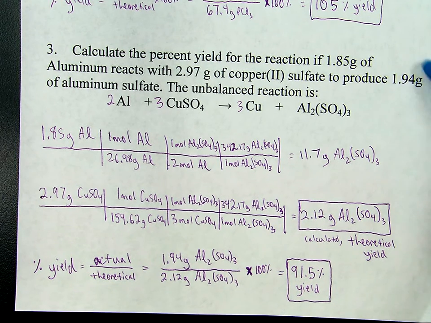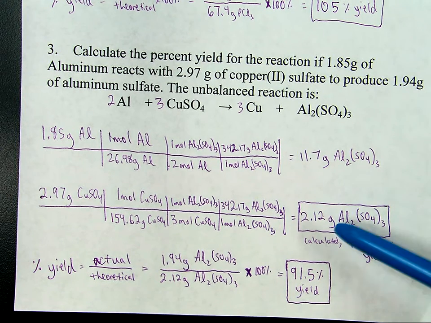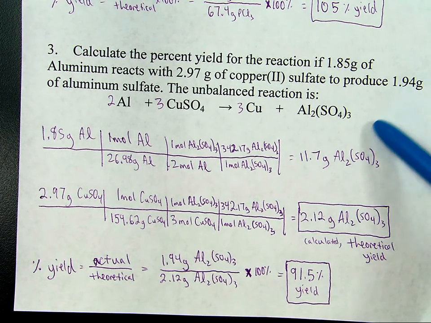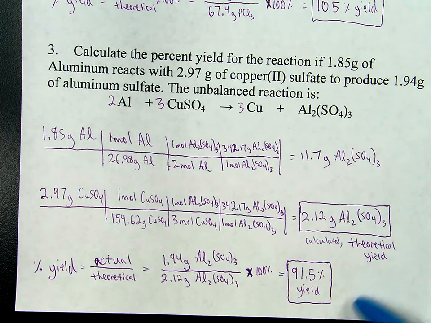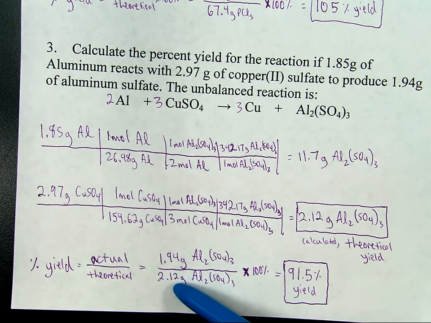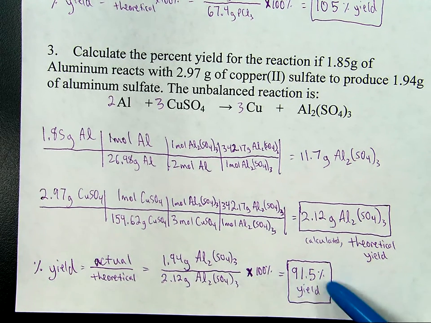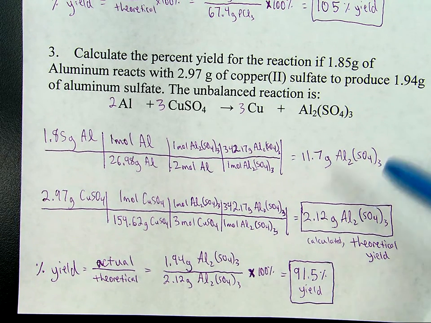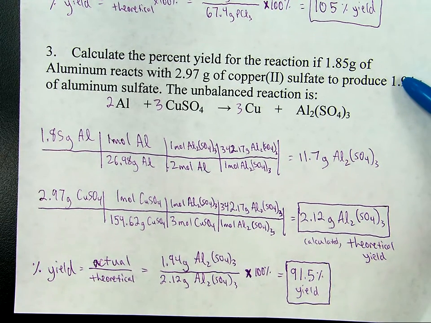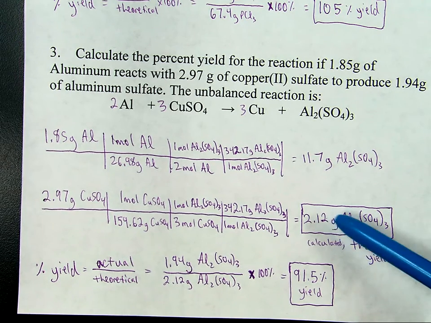So here's the actual amount produced. Here's what we expected to be produced. So the actual amount goes on top, the expected amount goes on bottom. And you divide them out, times by 100%. What you actually got was about 91.5% of what you thought you were going to get.